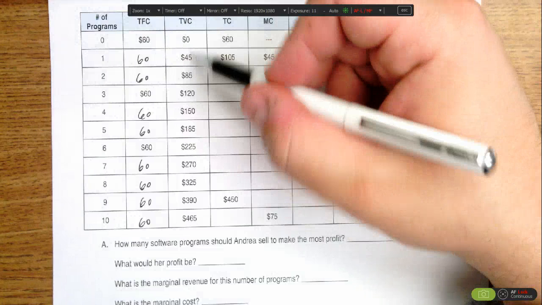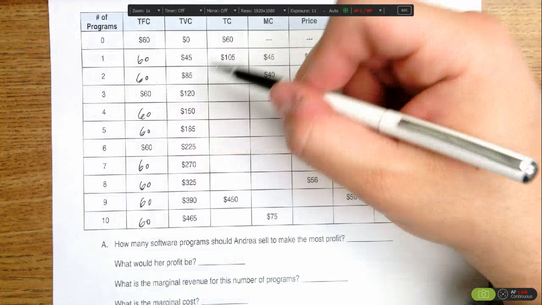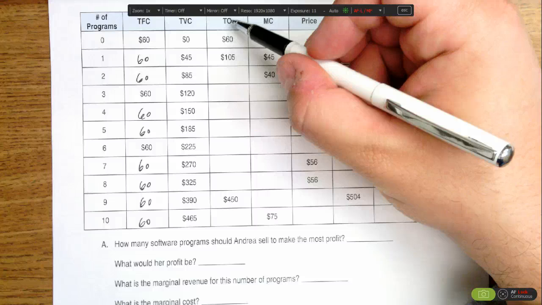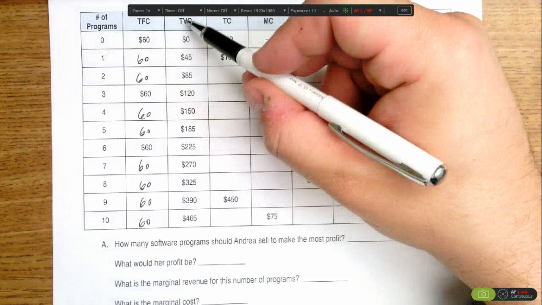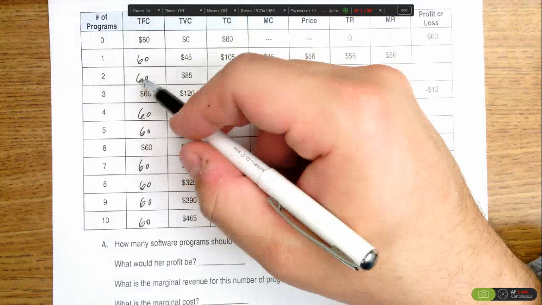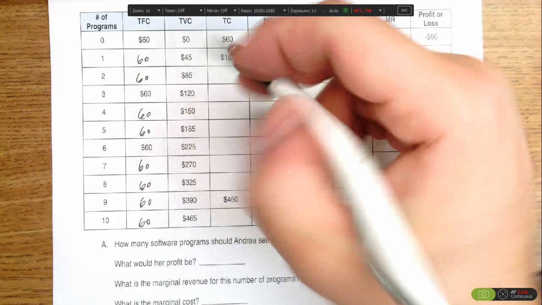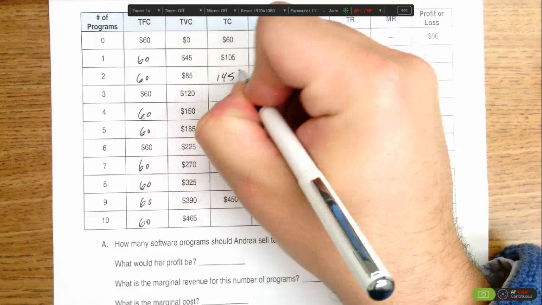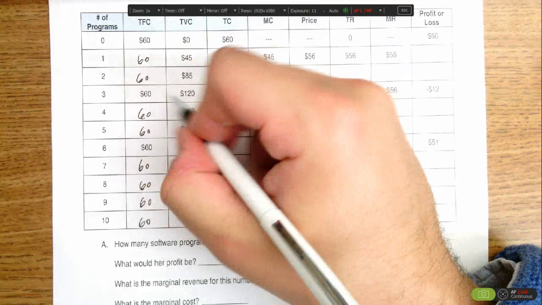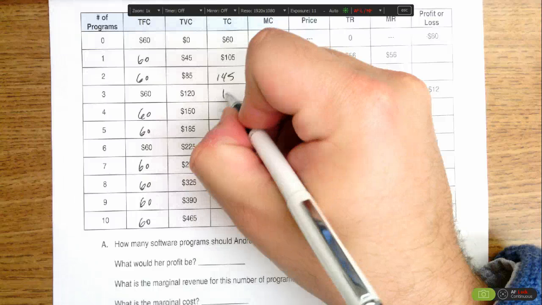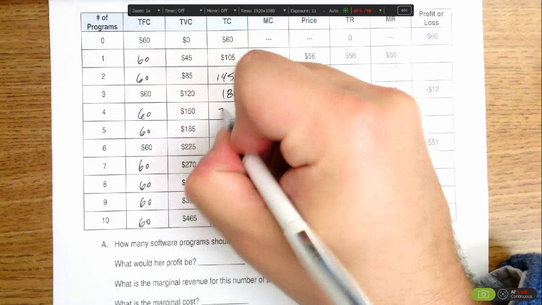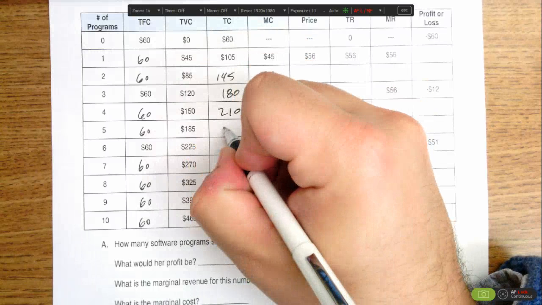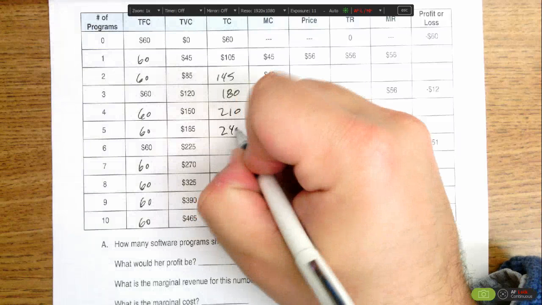It's given us total variable cost already. And so to calculate total cost, we would just add total fixed plus total variable to get that number. So if we have $60 in fixed costs and $85 in variable costs, we would then have $145 in total costs. If we have $60 in fixed and $120 in variable, we'd have $180, and we could go down and fill out the rest of this table.